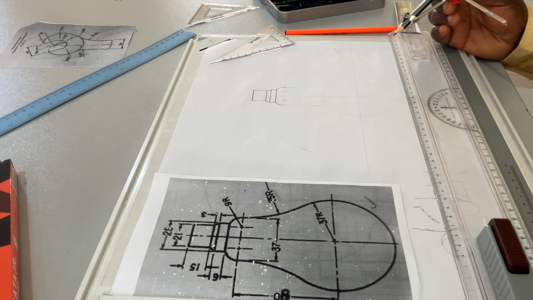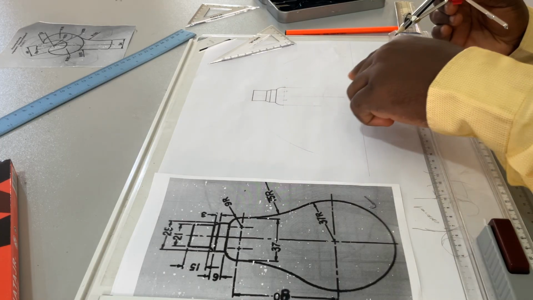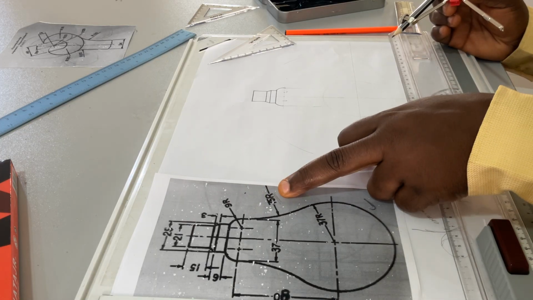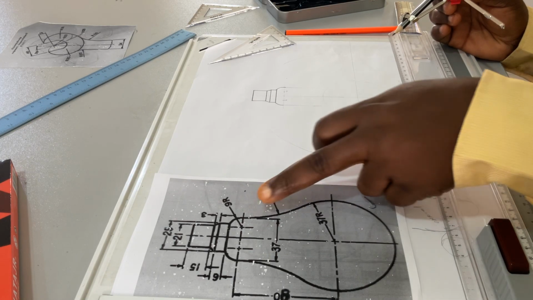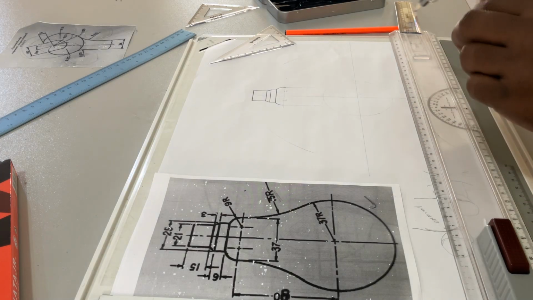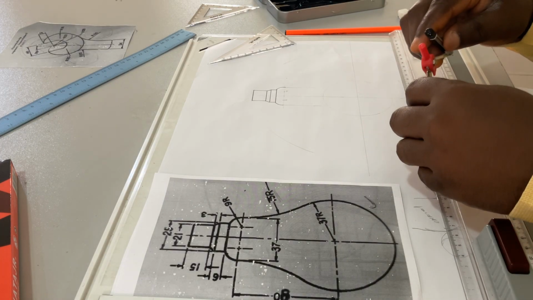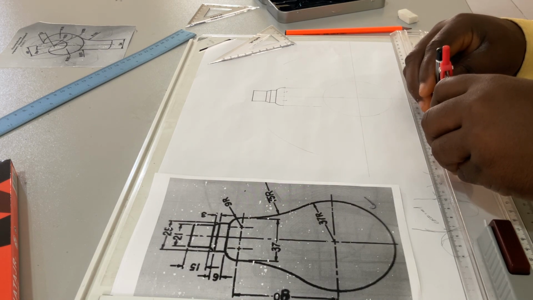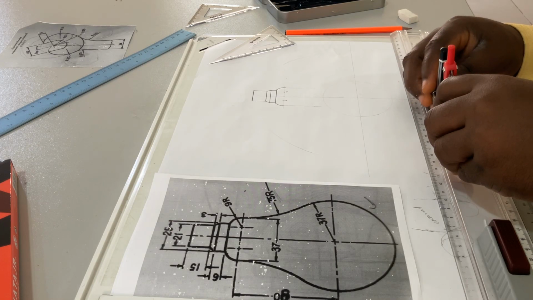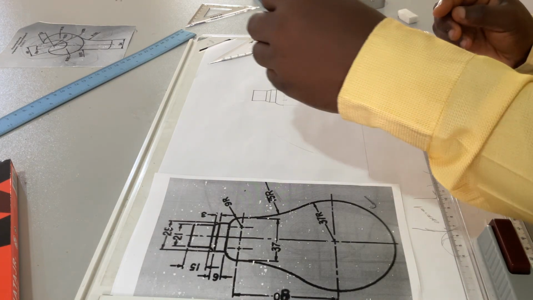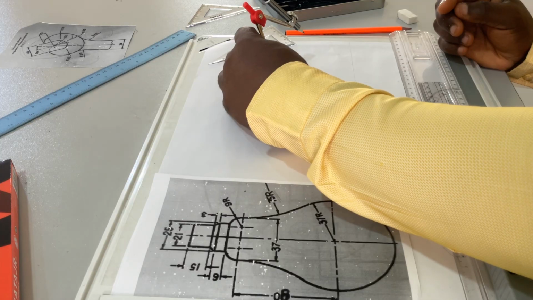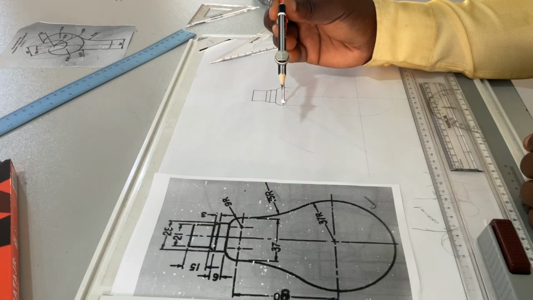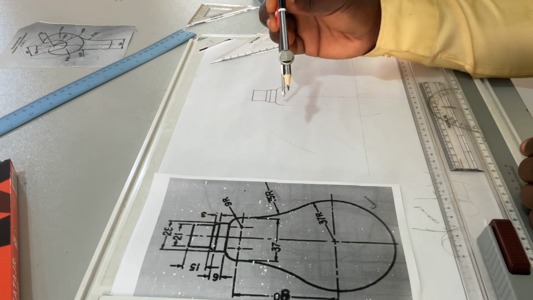Can you see that? So from this line now, I will also measure 75, because it touches this line. For the line, you are not drawing from any center, so you are not adding. So I'll just measure 75 like this. This is 75. So I will come here and I will cut. I will also come to the other side of the line, and I will cut.